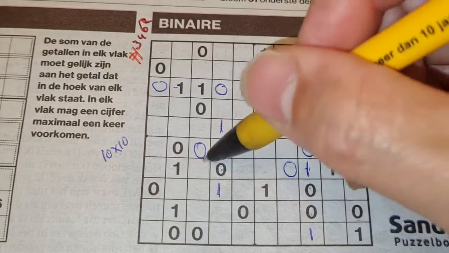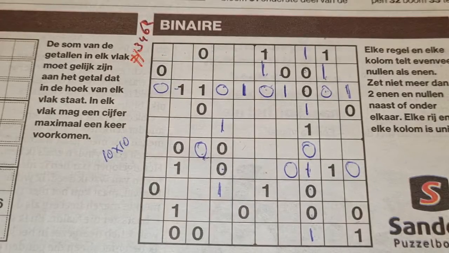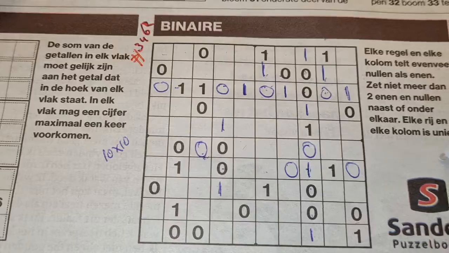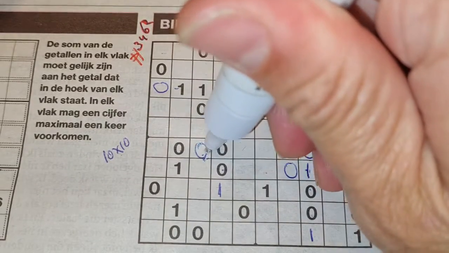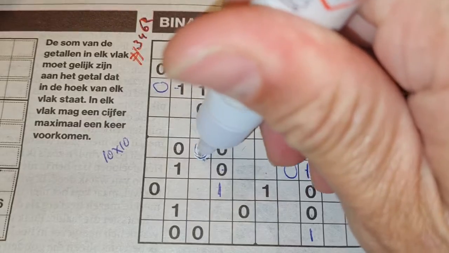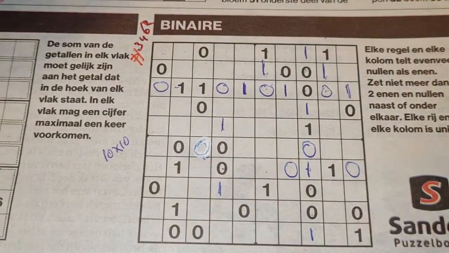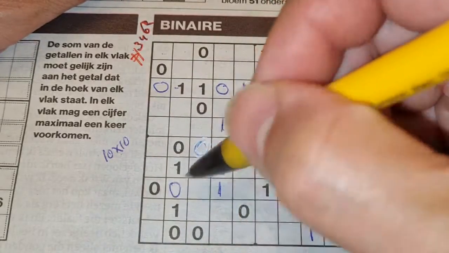Oh, mistake. Aha. How can I make this stupid mistake? Between two O's comes a 1 and not an O. Alright, so this should be a 1. Between two ones comes an O.